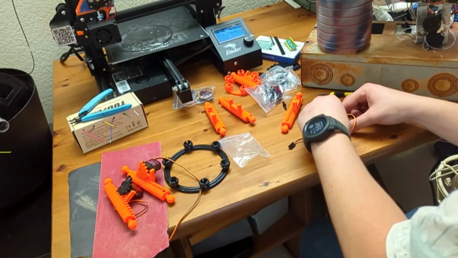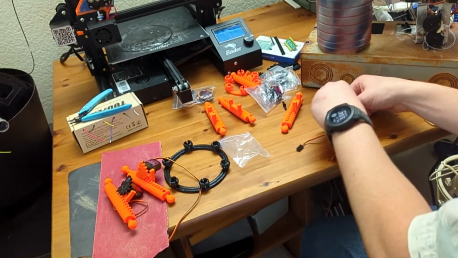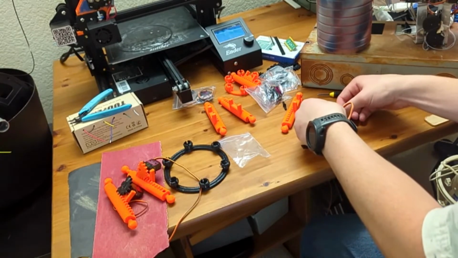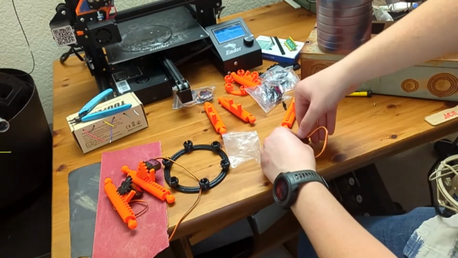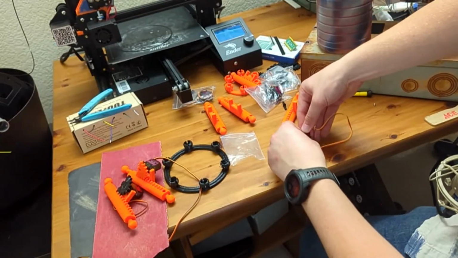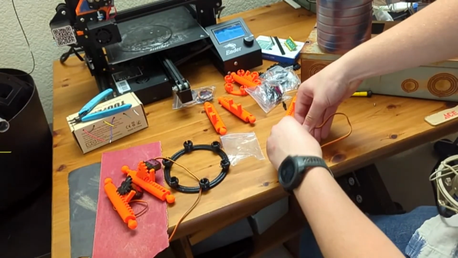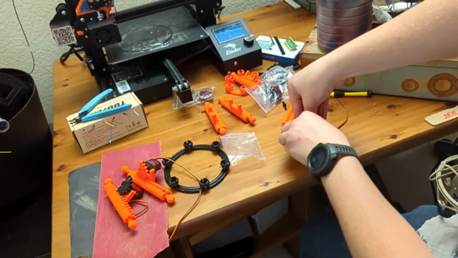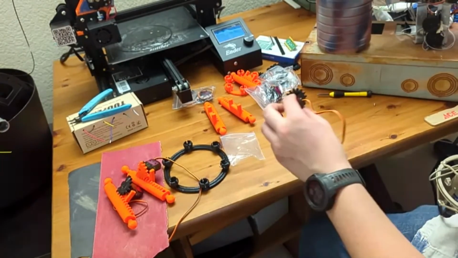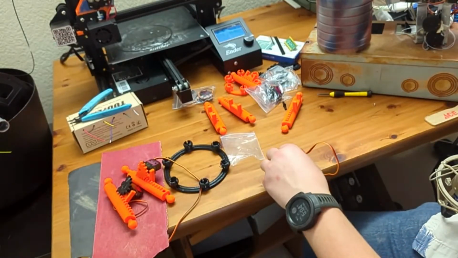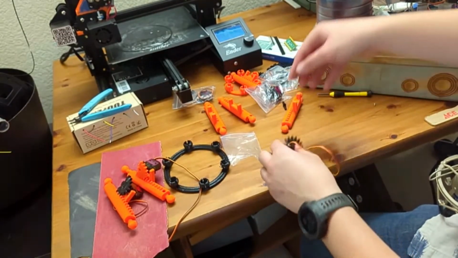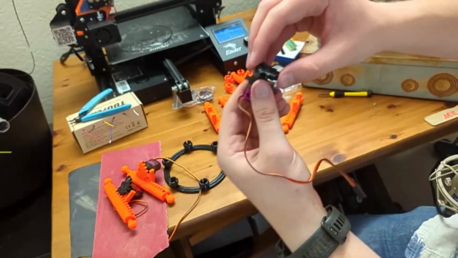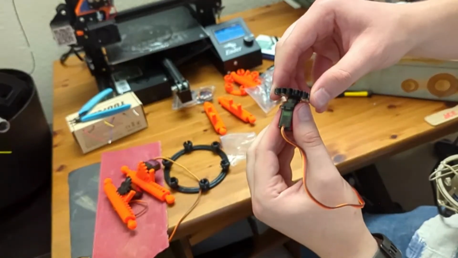It's just a nice press fit, nice and easy, right into the plastic of the pinion gear here. There we go. Seated pretty well. Spinning nicely. Cool.